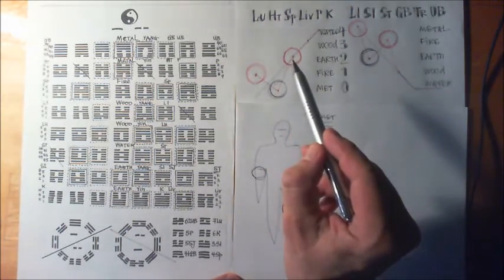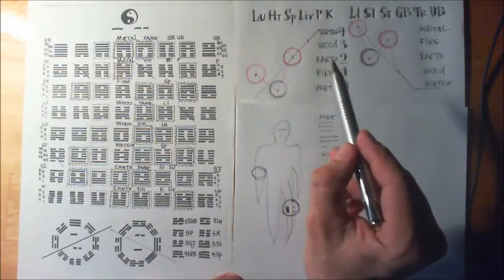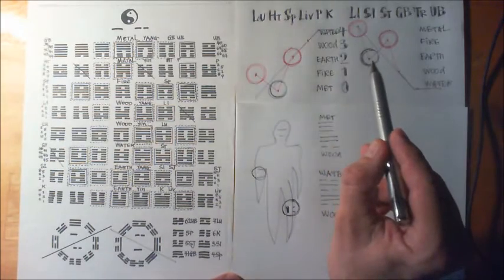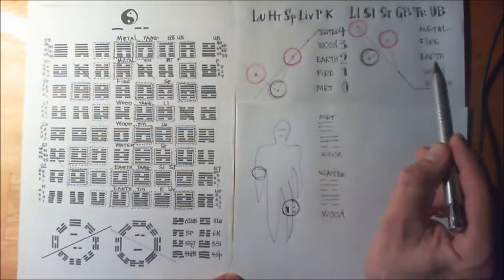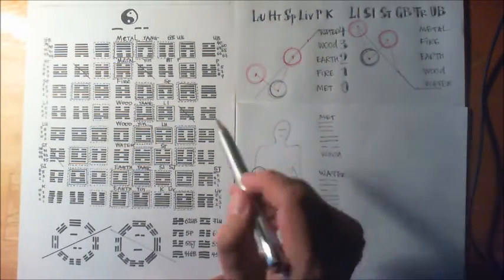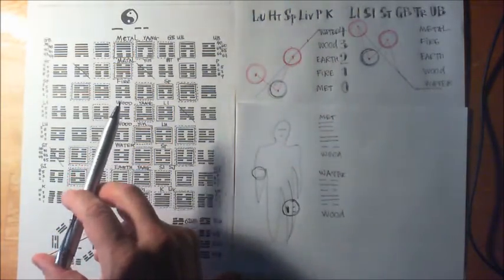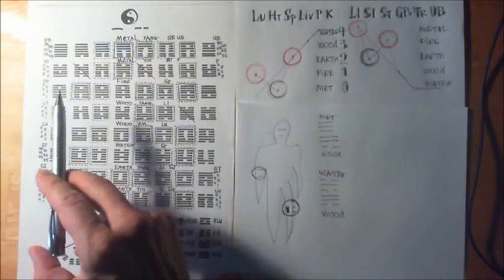So for the spleen meridian, we have the earth movement, which corresponds here to what is in the earth. We have the small intestine in the earth. So we will have the hexagram of the spleen, where the trigram is the fire.